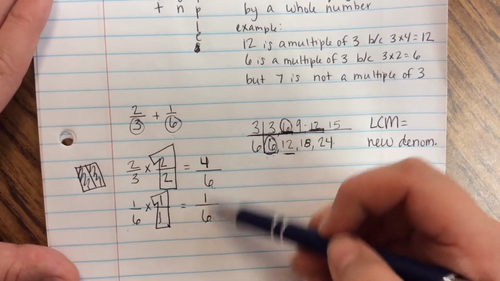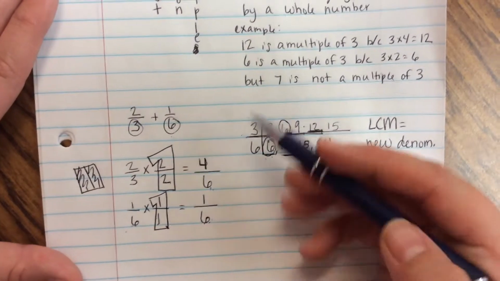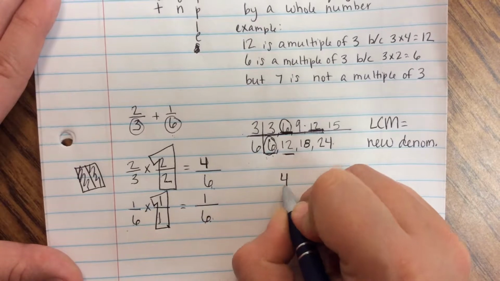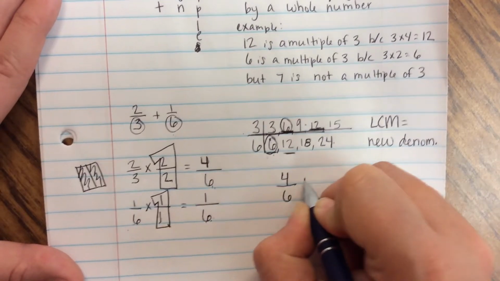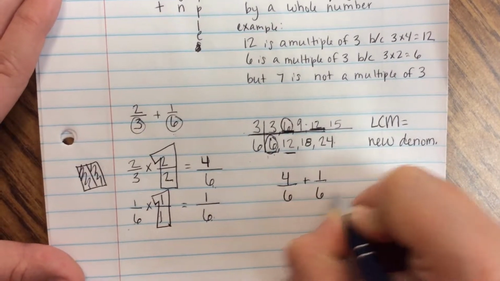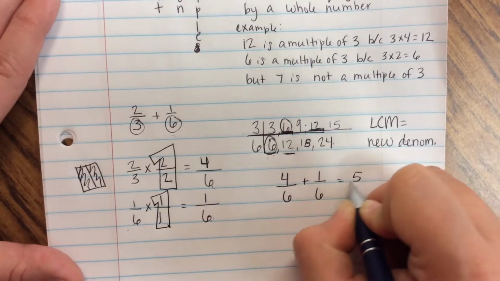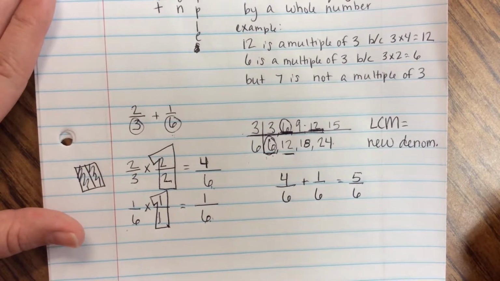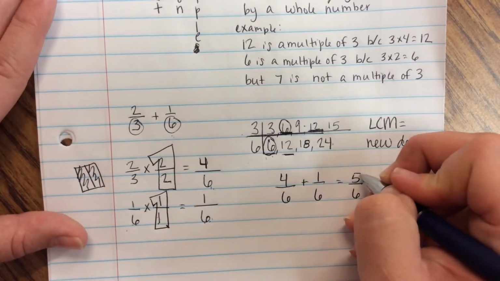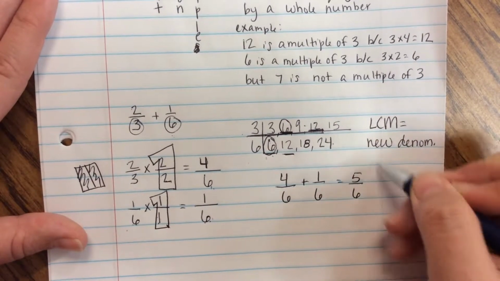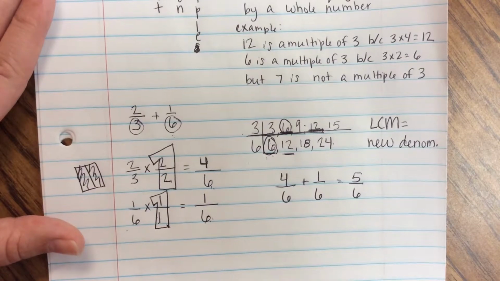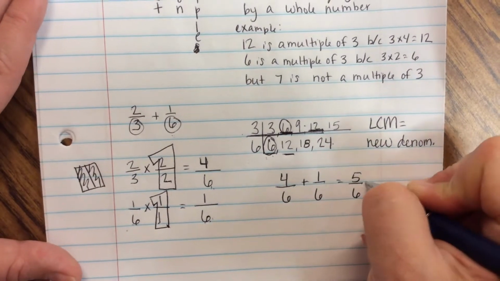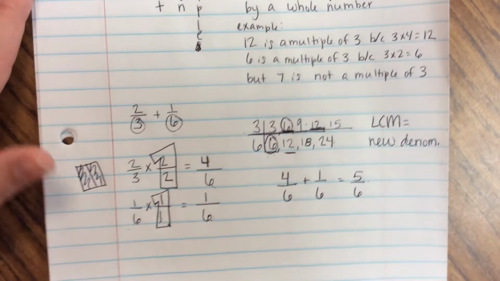So now I have two fractions that have the denominator of 6. So I'm going to add those together to get my answer of 5/6. Sometimes we have to be careful because we may have to simplify this fraction. In this problem, this fraction is in its simplest form, it is in its lowest form.